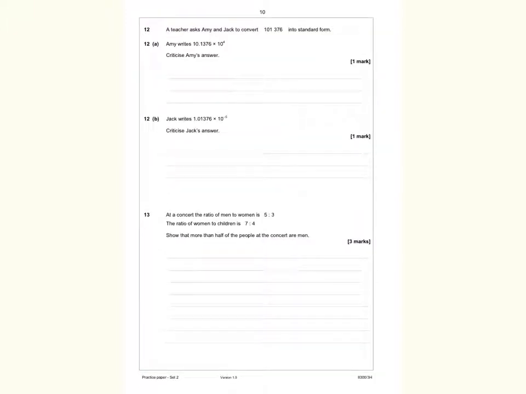Okay, question 12. A teacher asks Amy and Jack to convert 101,376 into standard form. Amy writes 10.1376 times 10 to the power 4. Criticize Amy's answer. Well, we know that this part here needs to be less than 10. It needs to be between 1 and 10, but less than 10, so 10 is not included.